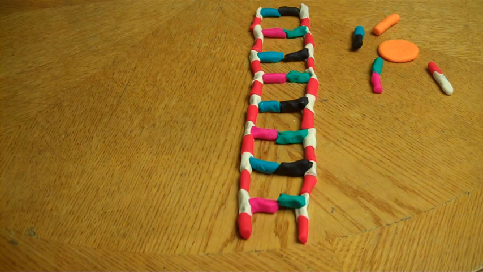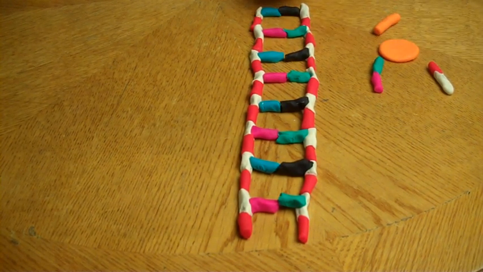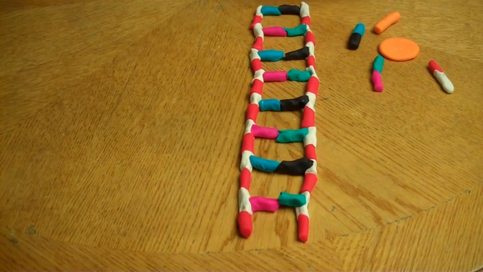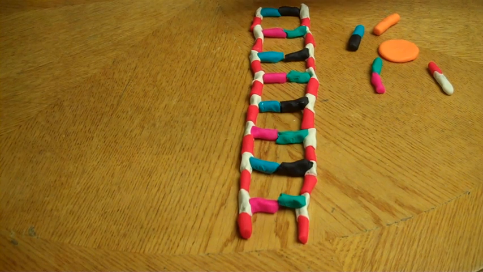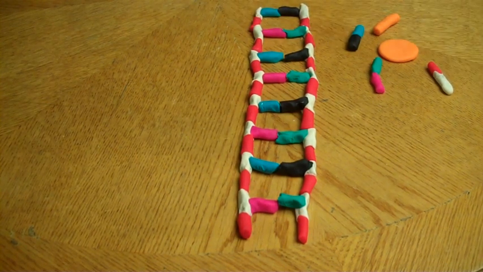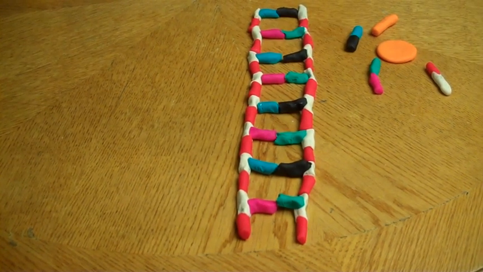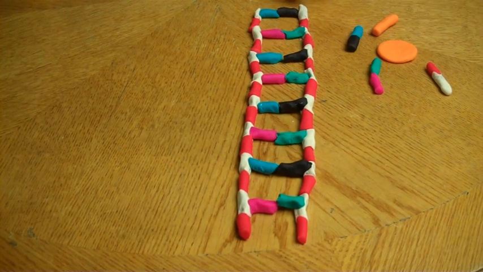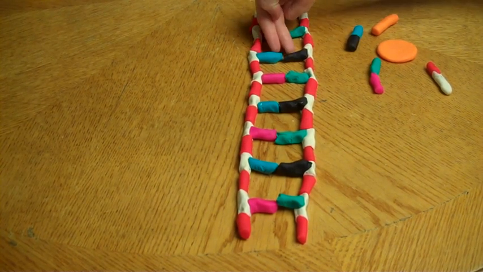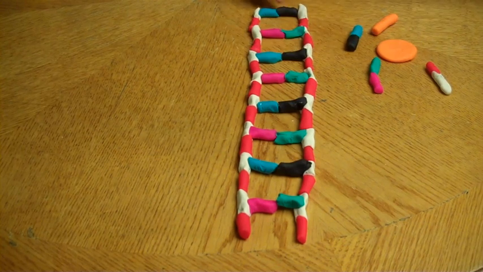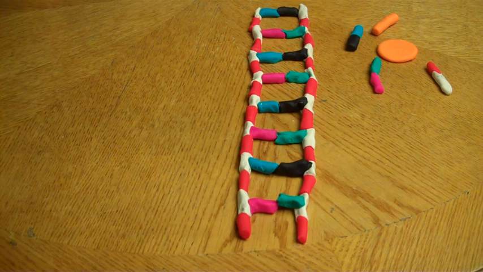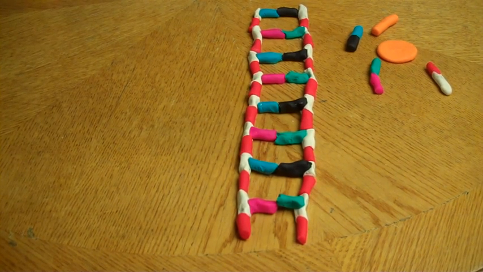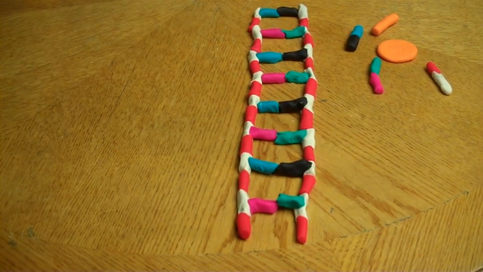Adenine and thymine, or A and T, are connected by 2 hydrogen bonds, whereas guanine and cytosine, or G and C, are connected by 3 hydrogen bonds. The differences in those hydrogen bonds make A and T easier to break apart than G and C. And that's important to know because it comes up in a later function of DNA known as replication that we will cover.